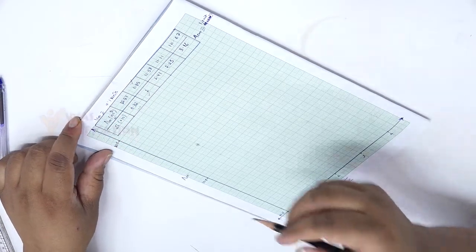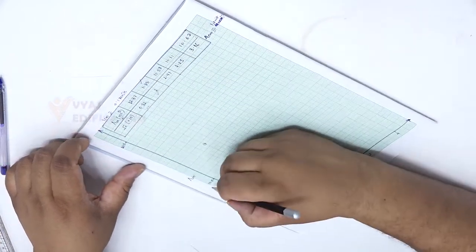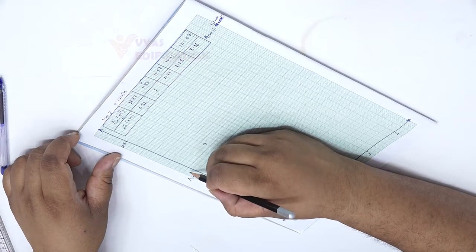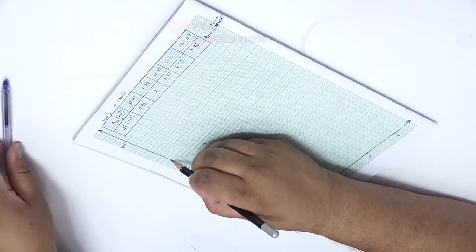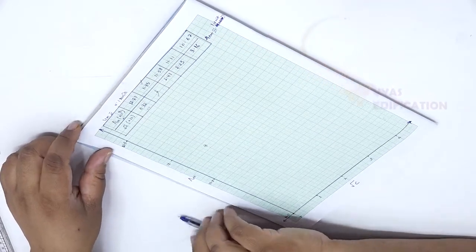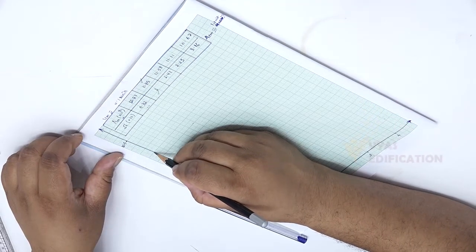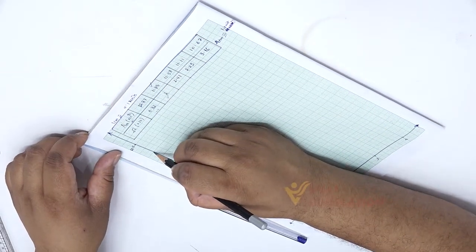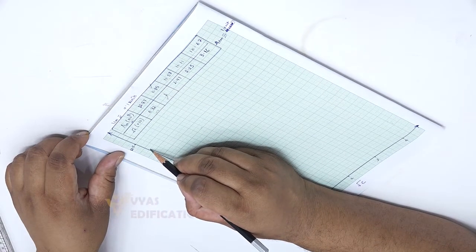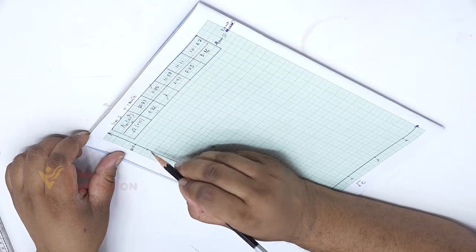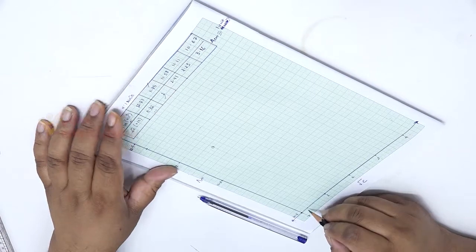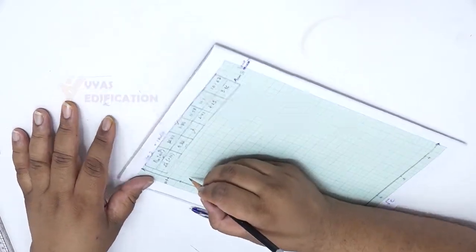Lovely. Now 12.37. This is 11.5. Fine. Then 0.6, 0.7, 0.8, 0.9, 12. So this is 12. Yes. Then 12.1, 12.2, 12.3. Yes. And 7 up, the 12.37. I'm getting this line. This line is on this horizontal, I have 12.37, and on 1.3 centimeters. So I'll just take 1.3 centimeters here.